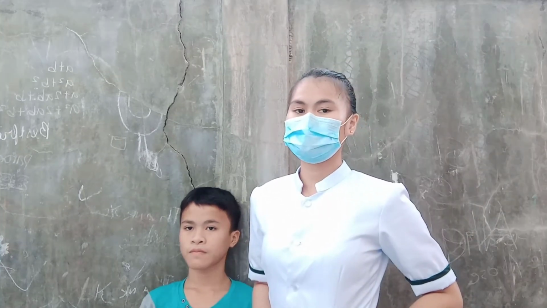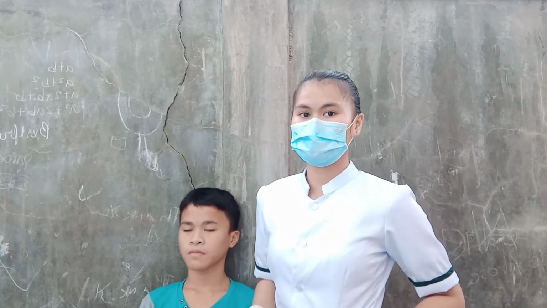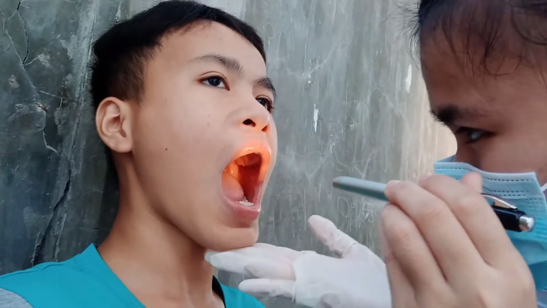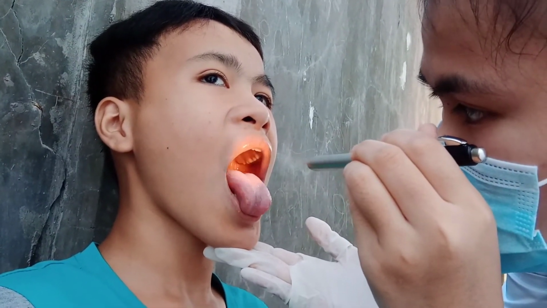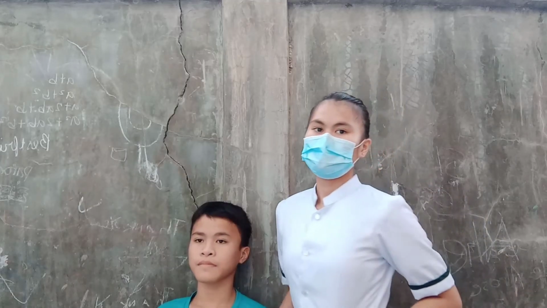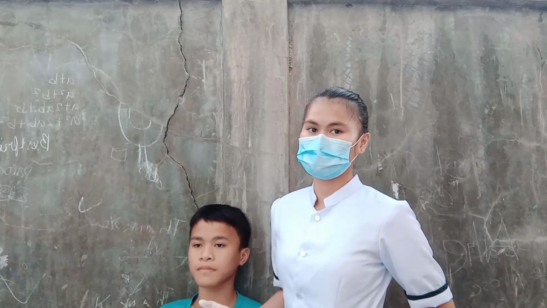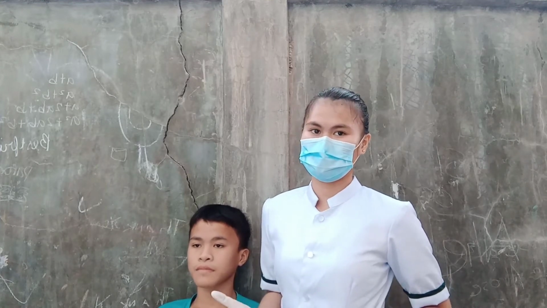For the last one, we will inspect the patient's tonsils and his posterior pharyngeal wall. Okay, sir, can you open your mouth? Stick out your tongue, sir. Thank you, sir. For the last result, there are no lesions on his tonsils. Also, his throat is normally pink and there are no lesions.